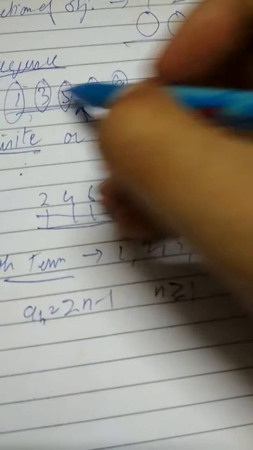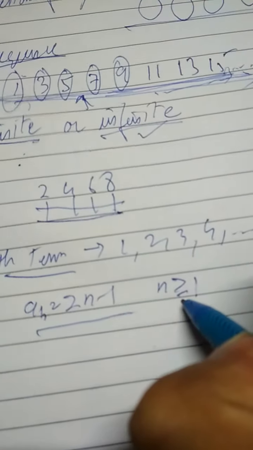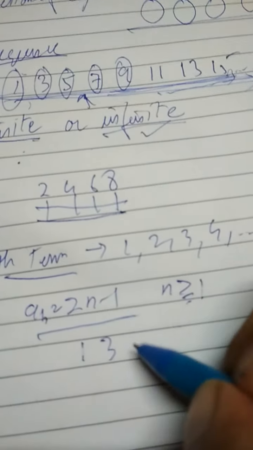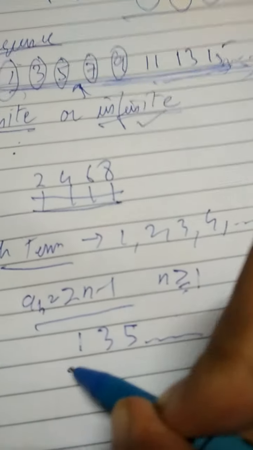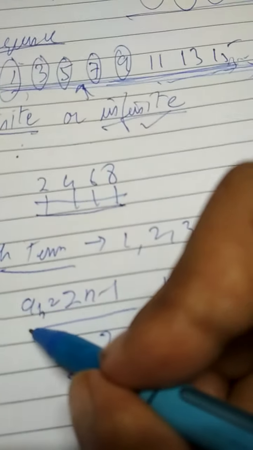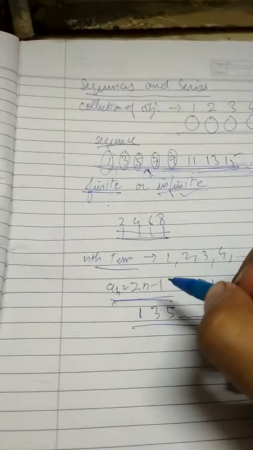If we put n equal to 1, we get 1. We put n equal to 2, we get 3. We put n equal to 3, we get 5. We can generate all our numbers from this term. So this is the nth term, or the general term, for this sequence.